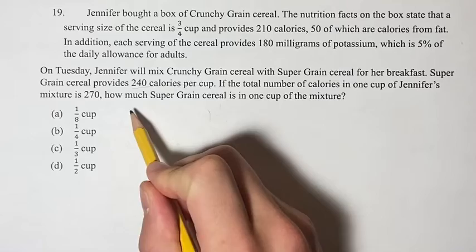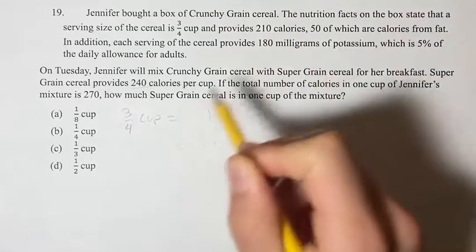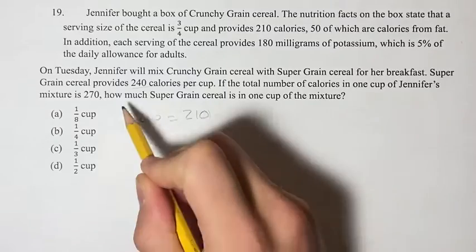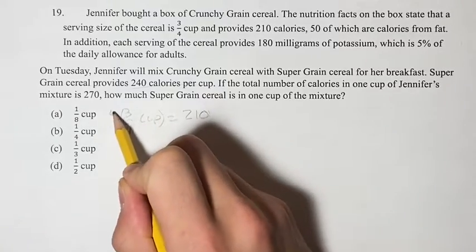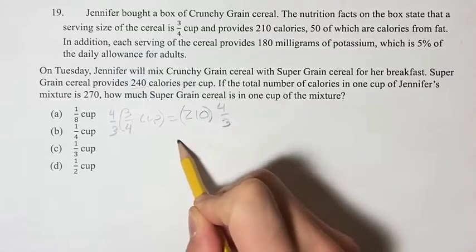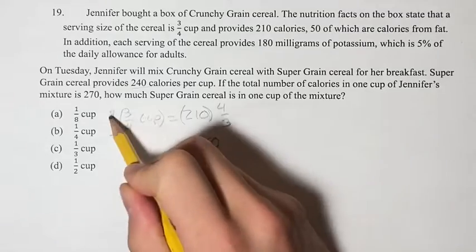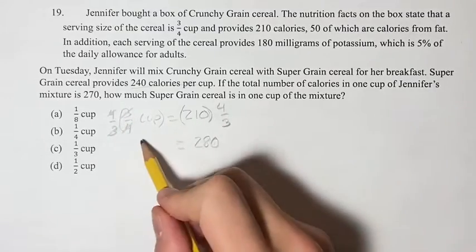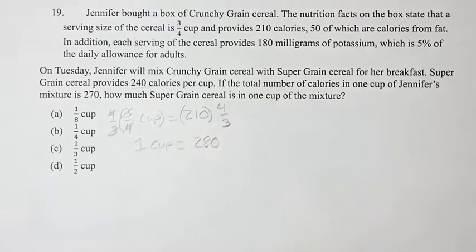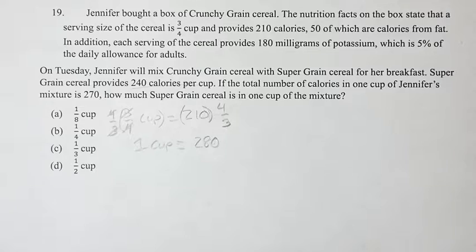Luckily, we're told that 3/4 of a cup provides 210 calories. So what we can do is multiply this by 4/3 and this by 4/3. 210 times 4/3 you can calculate as 280, but then on this side, the 4's cancel and the 3's cancel, we're left with 1 cup. So 1 cup of crunchy grain cereal is 280 calories, 1 cup of super grain cereal is 240.